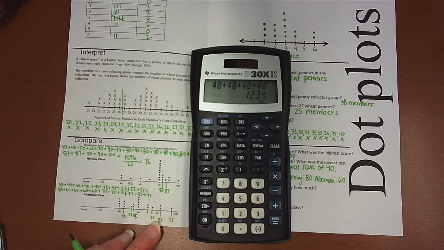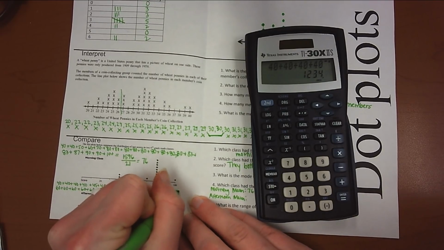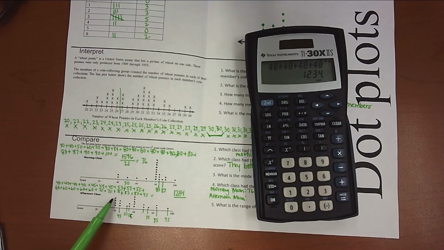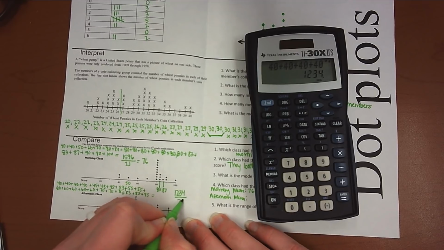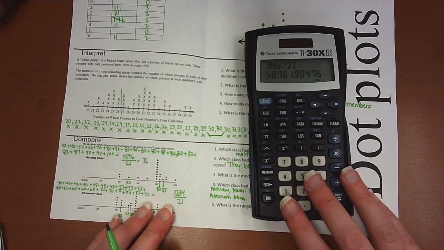So when I add them all up, I get 1,234. I divide by how many values there are. In this class, how many dots are there? How many students? 1, 2, 3, 4, 5, 6, 7, 8, 9, 10, 11, 12, 13, 14, 15, 16, 17, 18, 19, 20, 21. 21 students in this class as well. So I'm going to divide by 21 values.